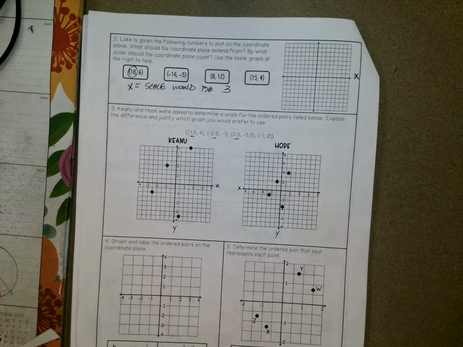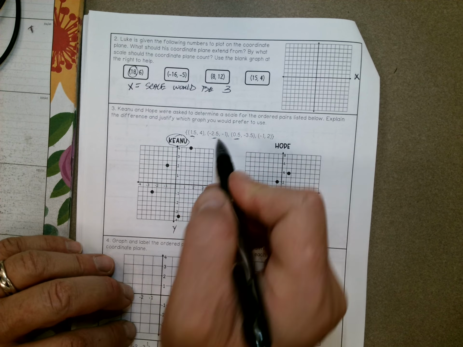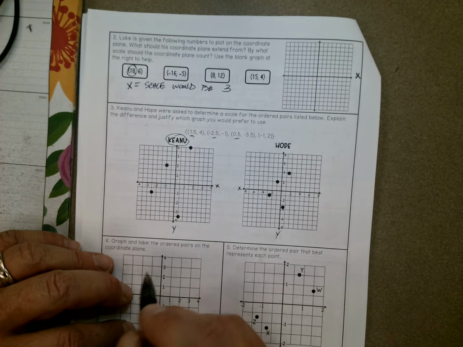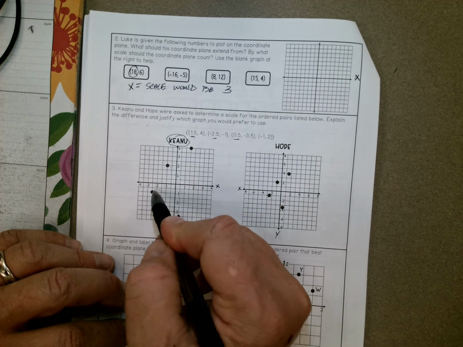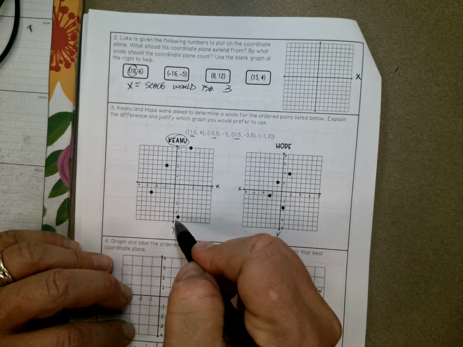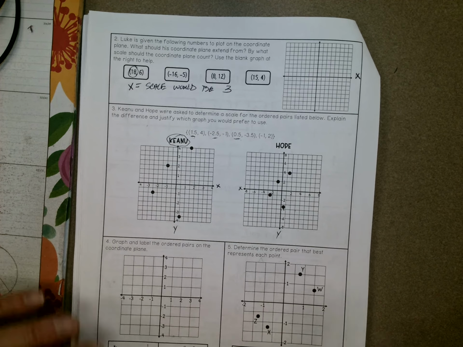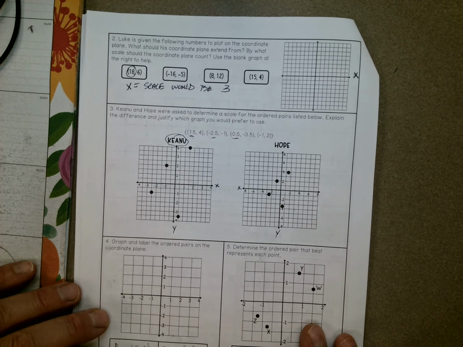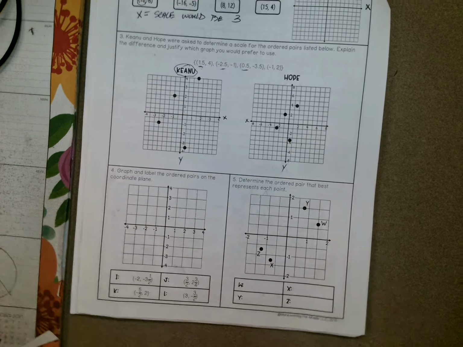So to me, Keno's is better because it's a smaller interval. And remember, the smaller the interval, the more accurate it is. So this makes more sense to me. I clearly can see where these plots are, these ordered pairs, these points, specifically. I hope that makes sense. Smaller the interval, the more accurate it is. All right, let's continue on the bottom piece.